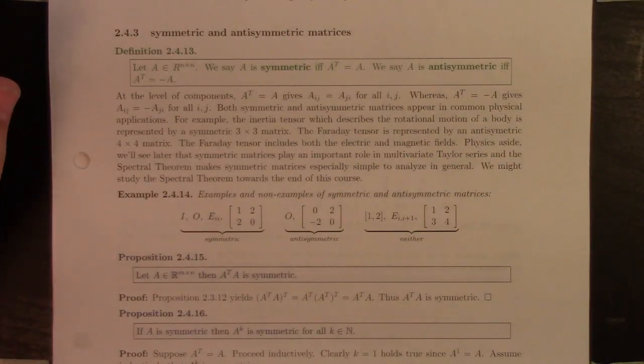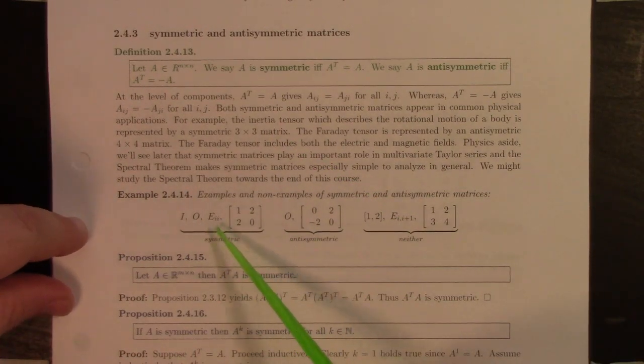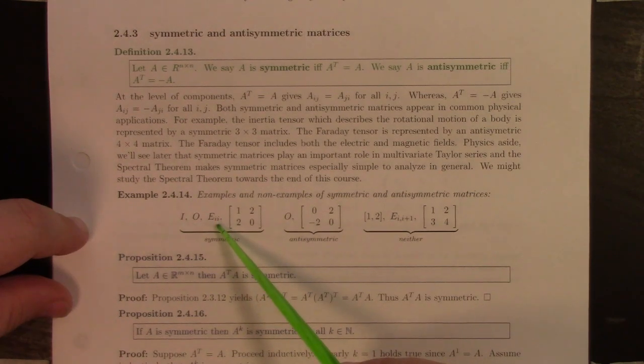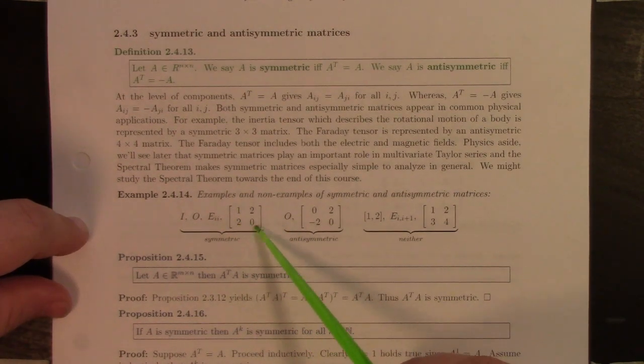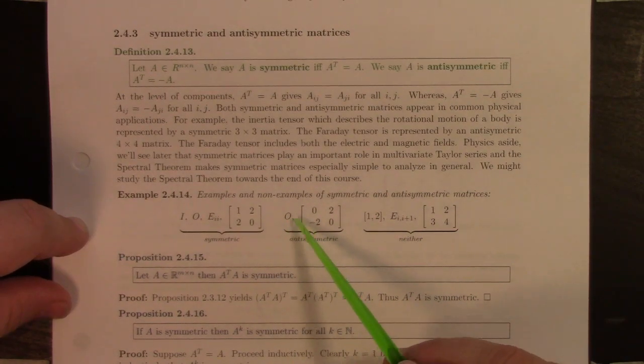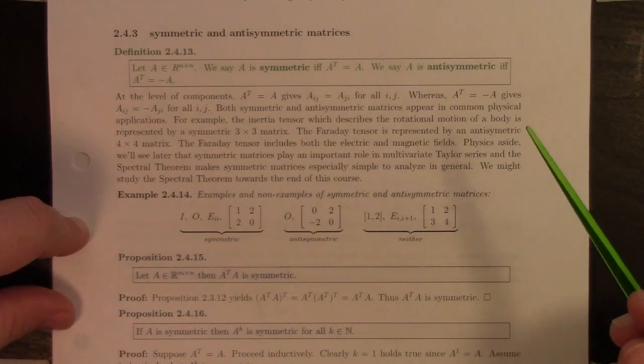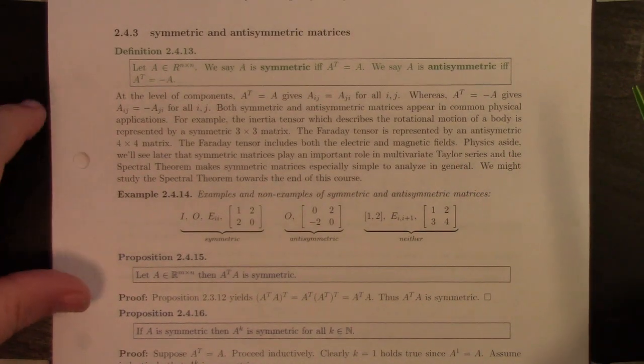Here are some specific examples. The identity, the zero matrix, E_ii, which puts a 1 on the diagonal and zeros elsewhere, and the matrix with rows 1, 2 and 2, 0. These are all symmetric matrices. 0 is also antisymmetric, as it happens. 0 is both symmetric and antisymmetric. In fact, 0 is the only such matrix. You can prove that.